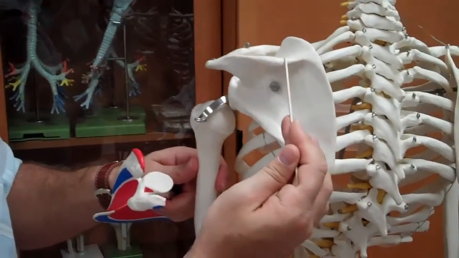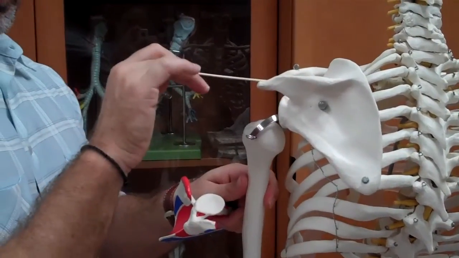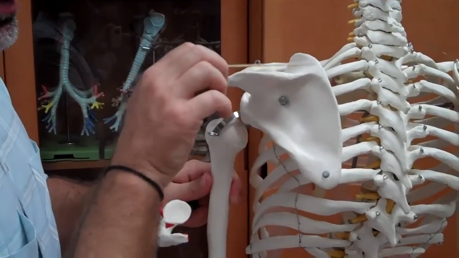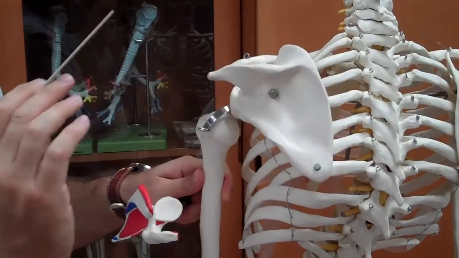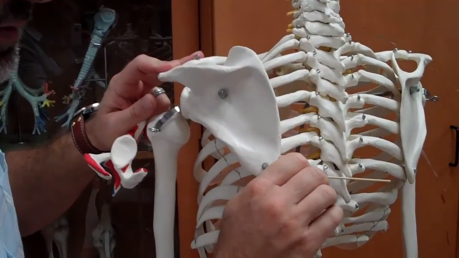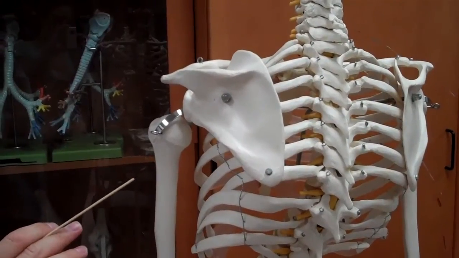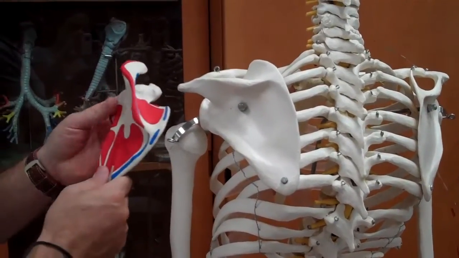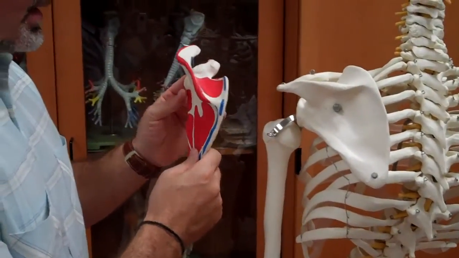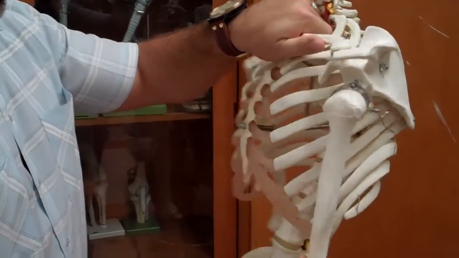Notice that the spine of the scapula starts medial, works its way superior lateral, and becomes the acromion process. We said that the spine of the scapula, if we moved medially, takes you to about the 3rd thoracic spinous process, and the inferior angle takes us to about the T3 spinous process. Just some interesting landmarks. Okay, so I think that finishes the scapula. Let's move to the next bone, which is the humerus.